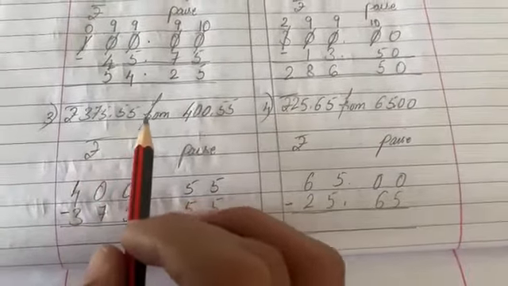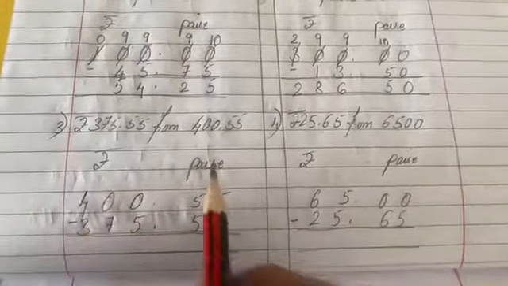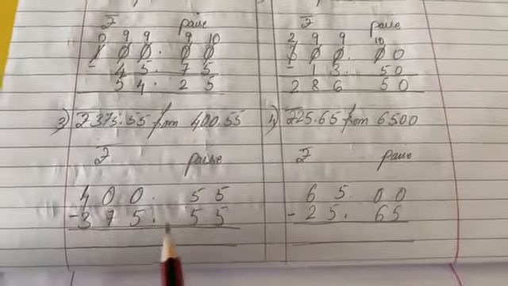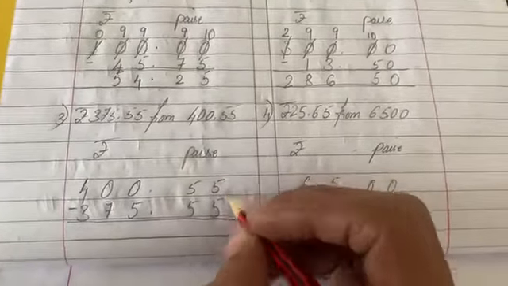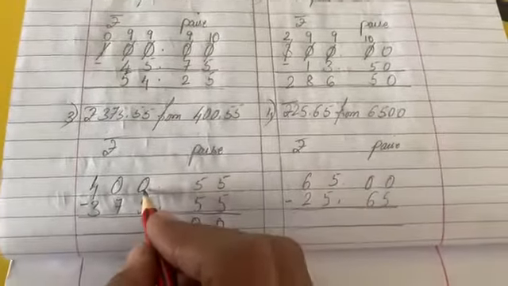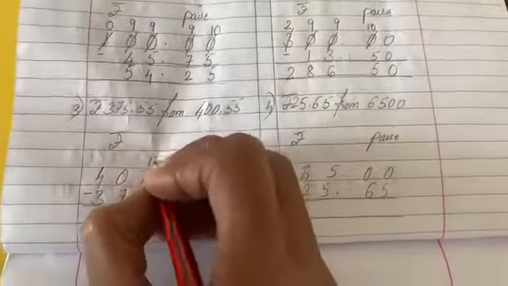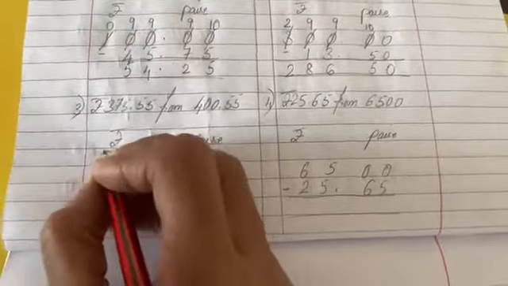Rupees 375.55 from 400.55. Here again, from, you'll write rupees and paise. 400.55 minus 375.55. 5 minus 5 is 0. Again 5 minus 5 is 0. Now 0 and 5. So we'll cancel the 0 and make this 10. Then cancel the 0, make this 9. And cancel that 4 and make it 3.